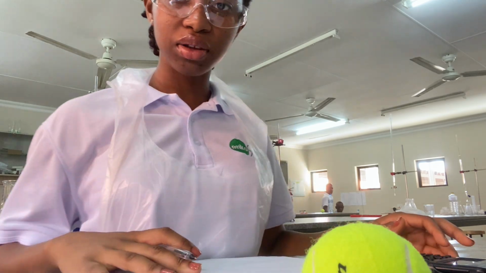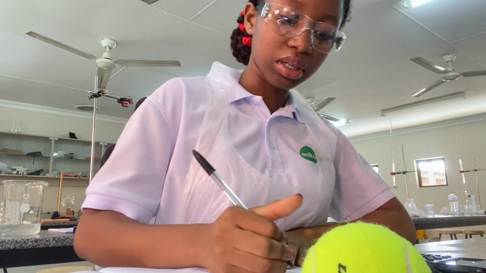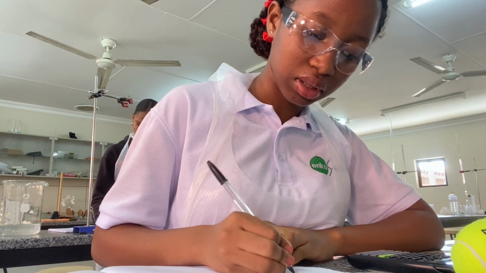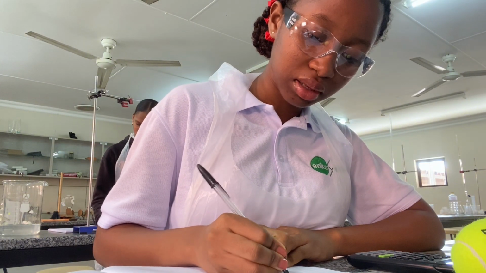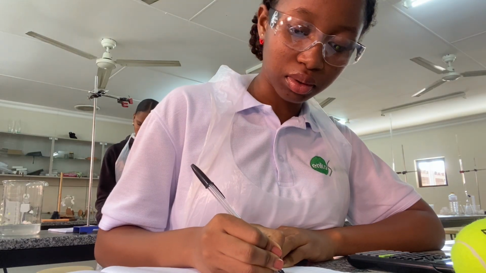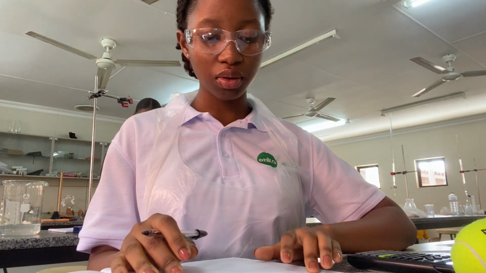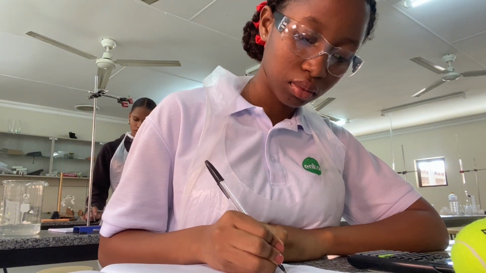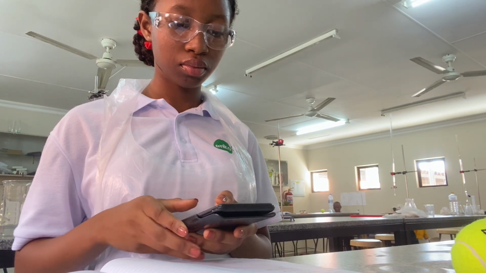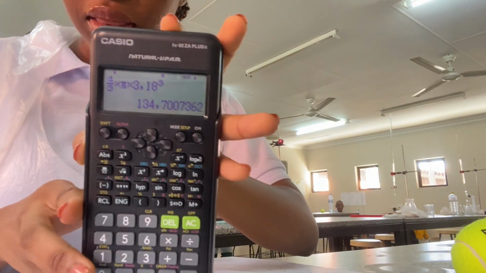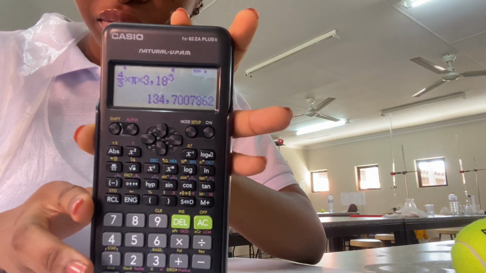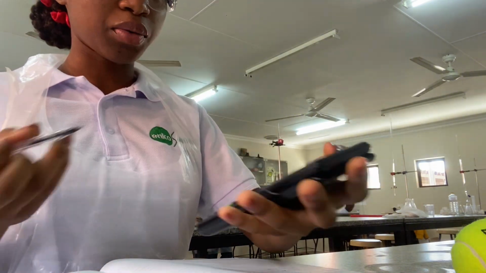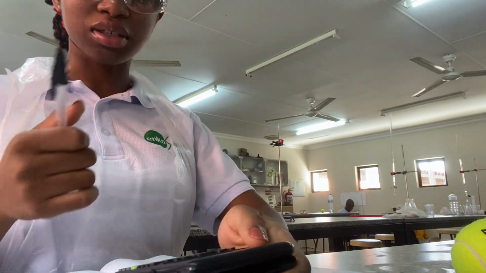Now that we have the value of the radius, we can use the same value to calculate the volume. Volume is equal to 4 over 3 times pi times r cubed. V is the volume and r is the radius. The value we've gotten is 134.7007362, but we can just round it to one decimal place.